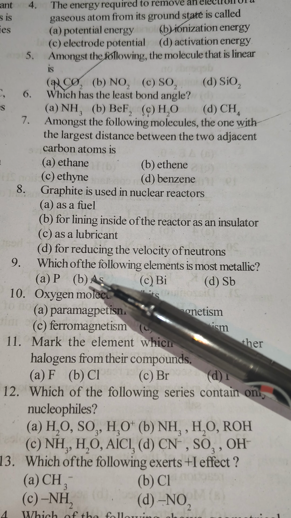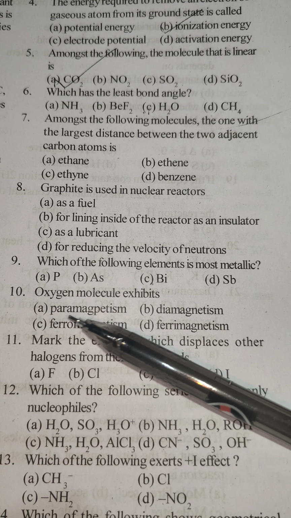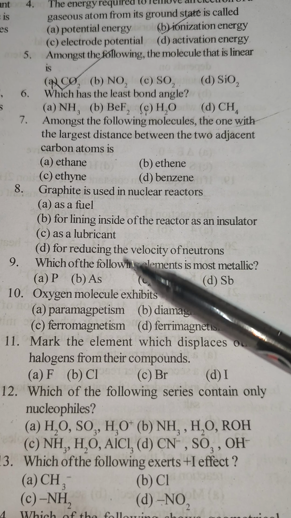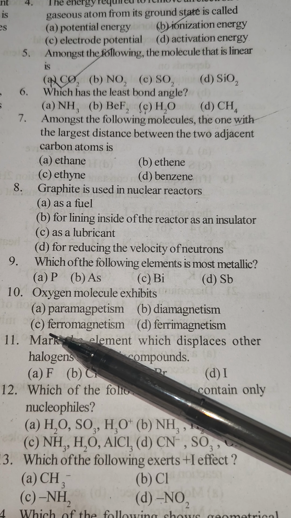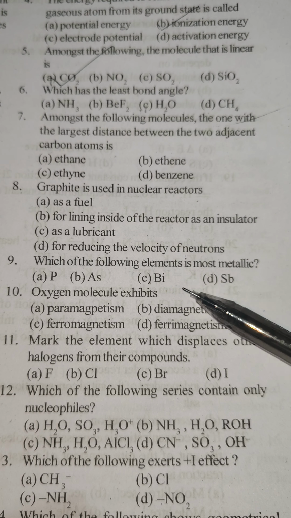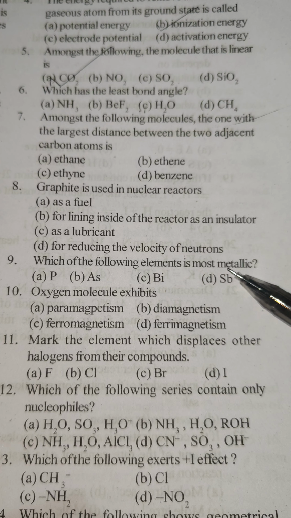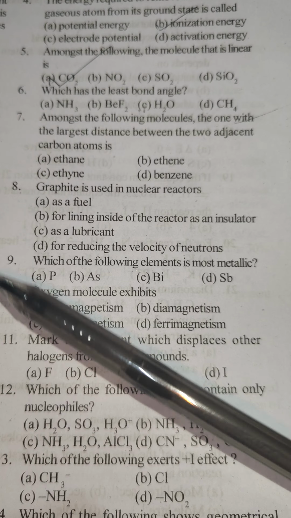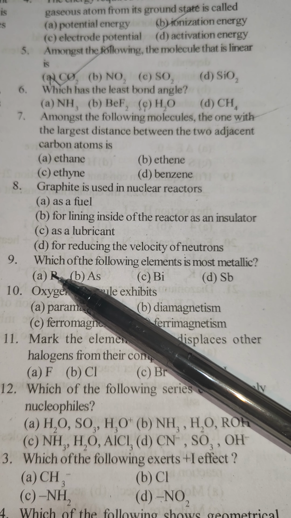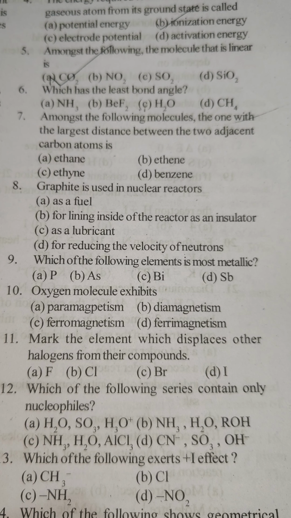Okay, ninth question, which of the following elements is most metallic? Phosphorus, arsenic, bismuth, or antimony? The right answer is bismuth. How is it possible? Let's check.